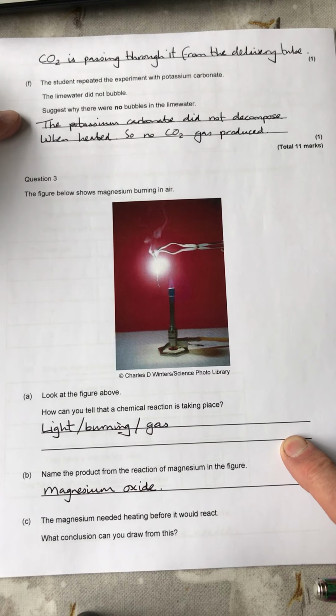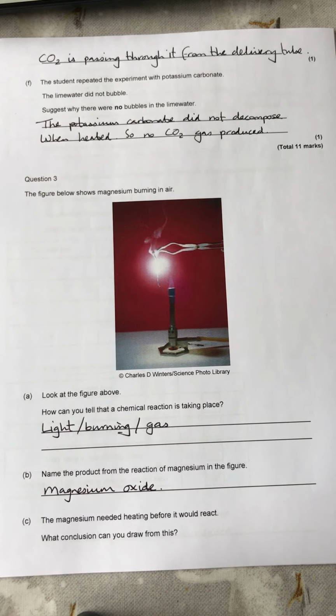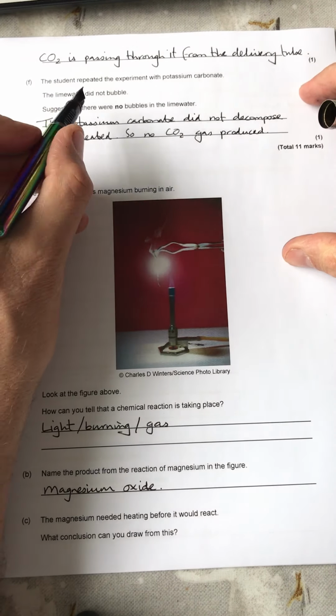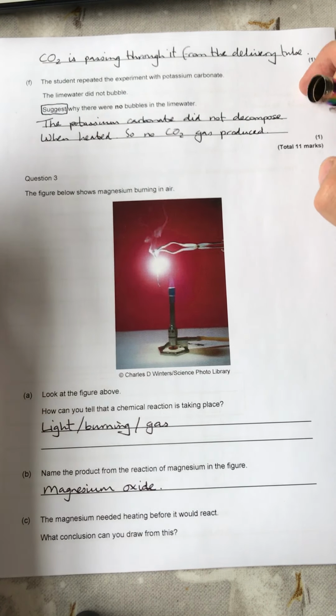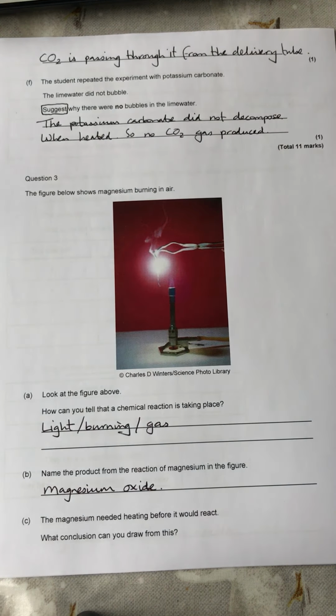Student repeated the experiment. Suggest why there are no bubbles in the lime water. Remember, when you get a question starting with suggest, you've got to try and work it out from the information they've given you. You're not necessarily taught it. Now here, the potassium carbonate just didn't decompose, it didn't react, so no carbon dioxide was produced.